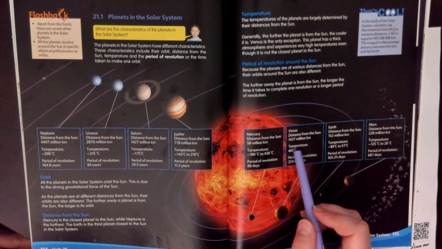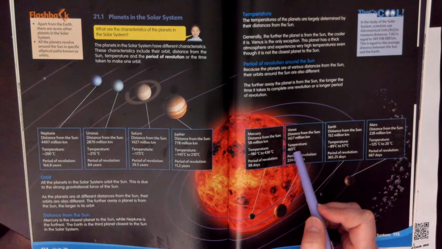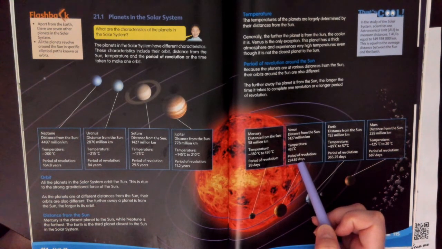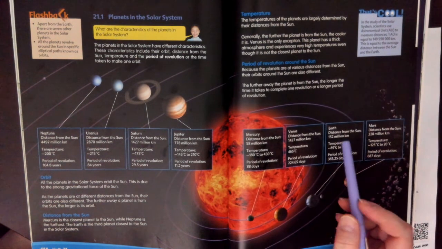Its temperature is a nice tropical 465 degrees Celsius. That's a little more than 4.5 times as hot as boiling water. I do not want to take my vacation there. The period of revolution, 224 and 65 hundredths of a day. So, a little less than 1 Earth year.